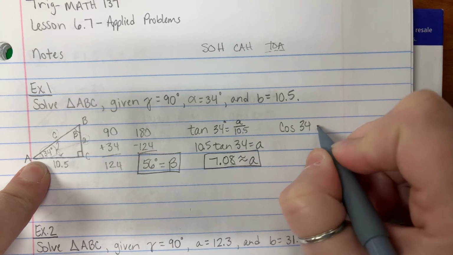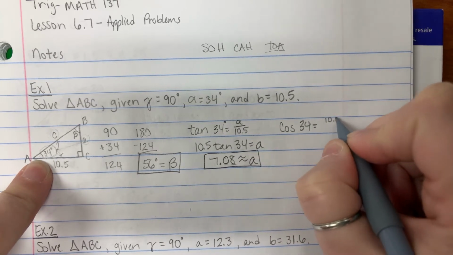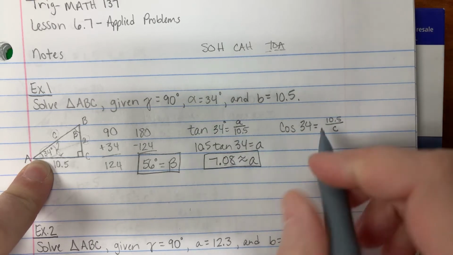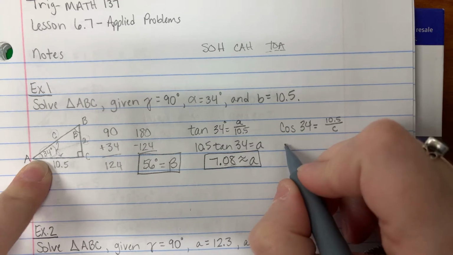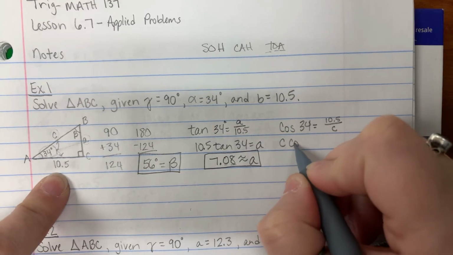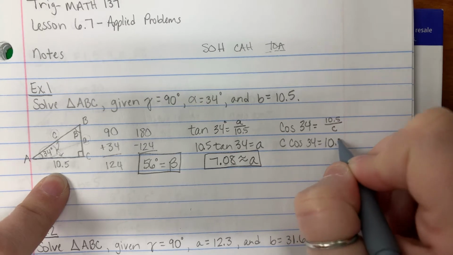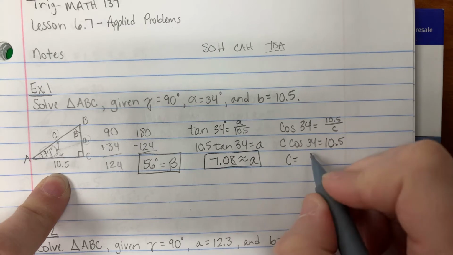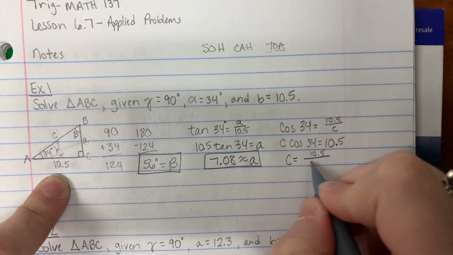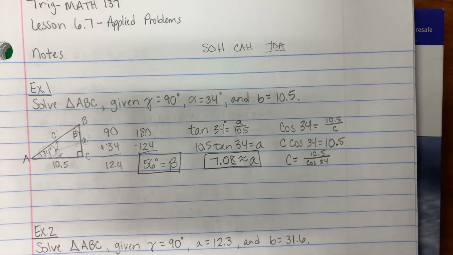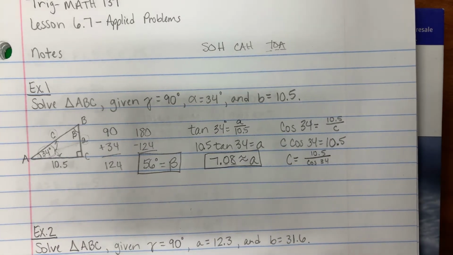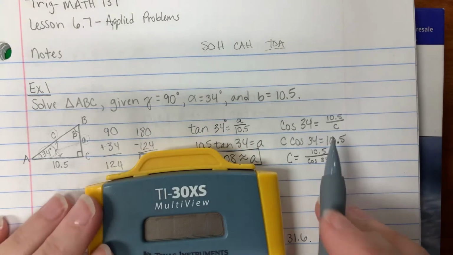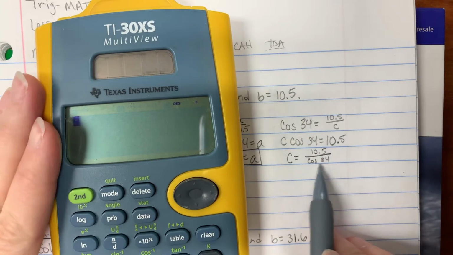Cosine of 34 equals my 10.5 over C. Okay, so that would be C cosine of 34 equals 10.5. So then if I find my C, that means I'm doing 10.5 divided by my cosine of 34. So I'm going to use a calculator to show you how I'm doing this. All right, so I've got 10.5 divided by the cosine of 34.